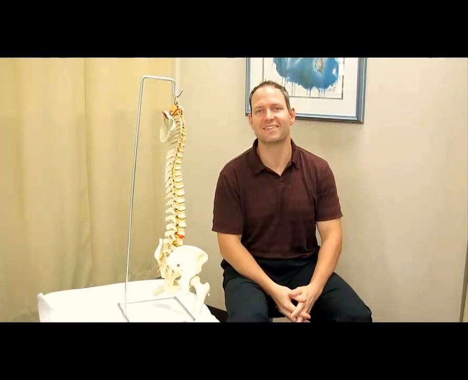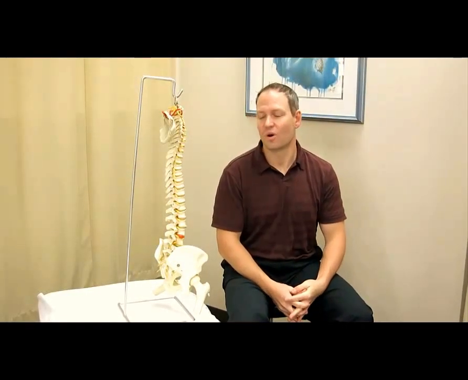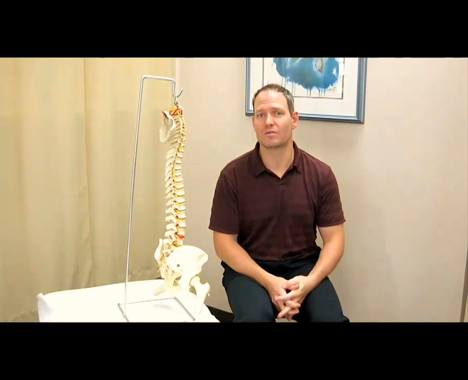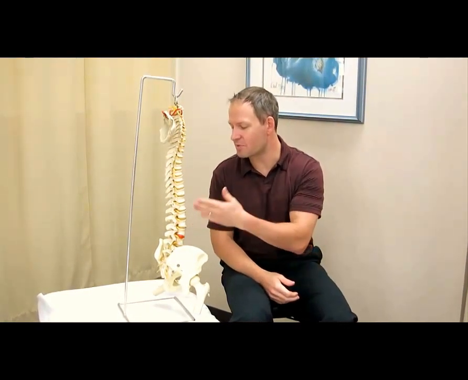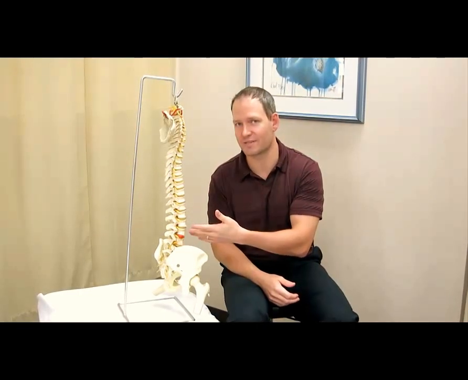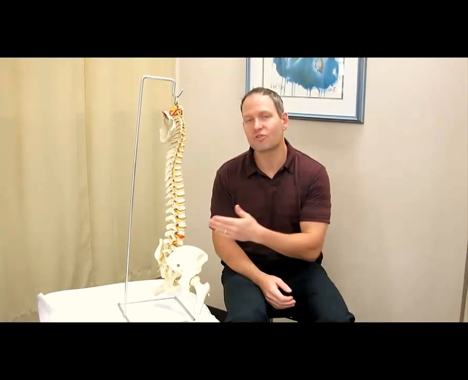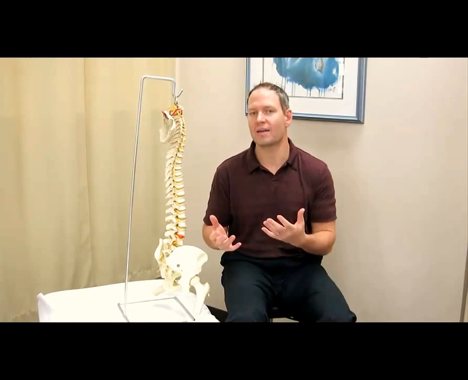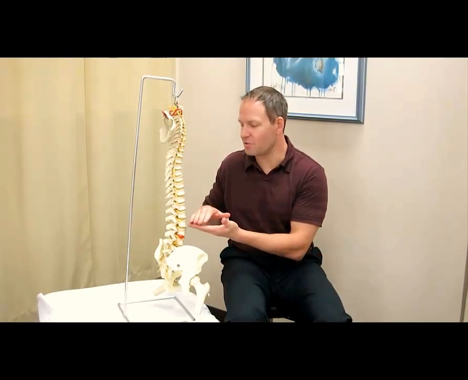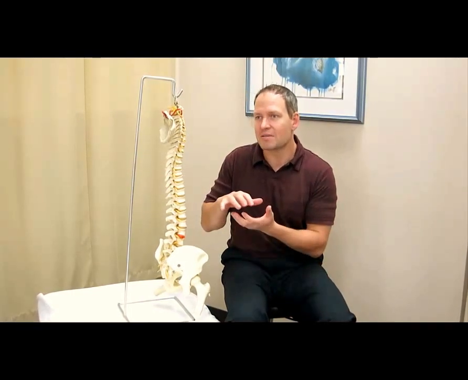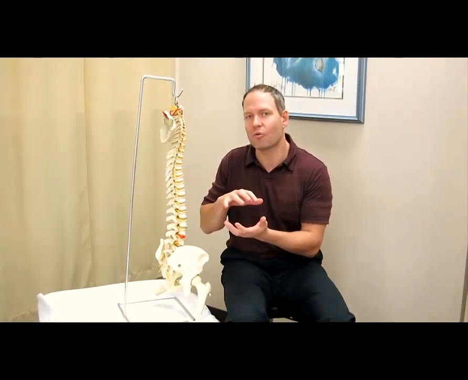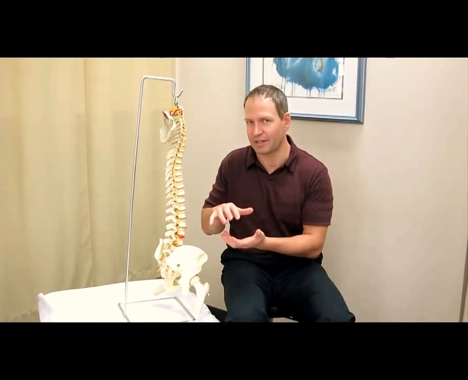What is discogenic pain? Well, Chris, disc pain or discogenic pain is back pain that emanates from some sort of problem with the actual disc itself. Intervertebral discs are gelatinous structures that serve to separate and space the vertebral bodies themselves. Because they're gelatinous, they allow for motion in multiple planes.